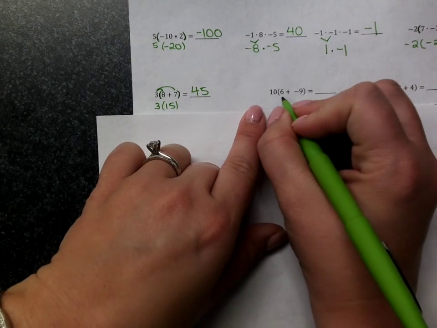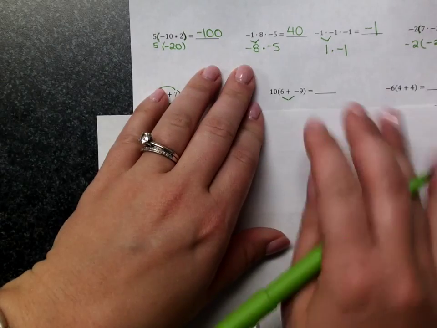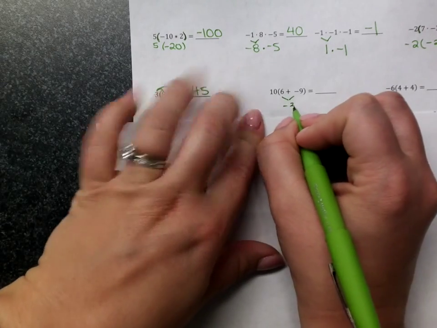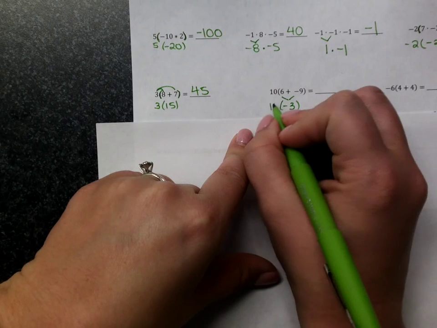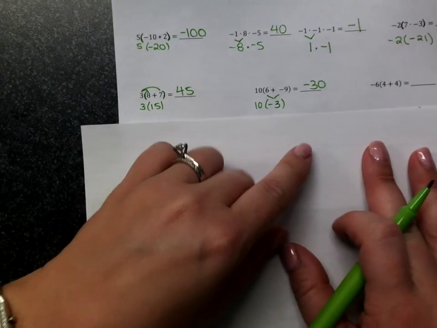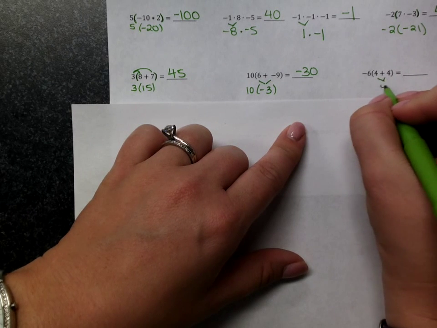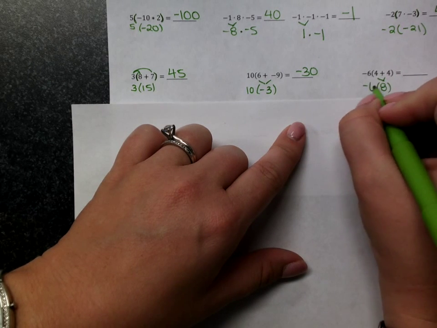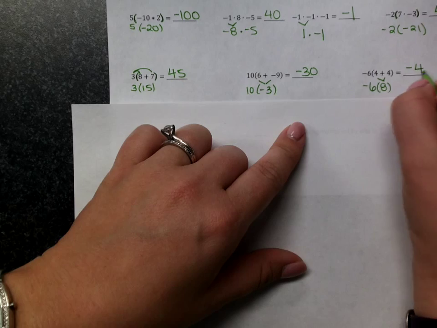So here we have 6 plus negative 9, which is negative 3, multiplied by 10 would give us negative 30. Here, 4 plus 4 is 8. 8 times negative 6 is negative 48.